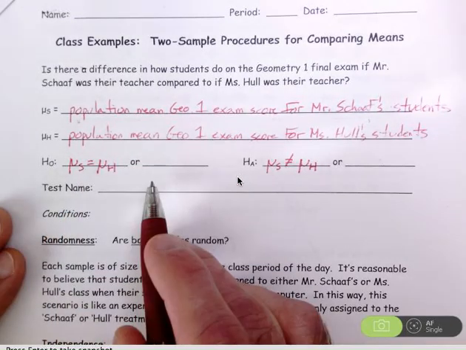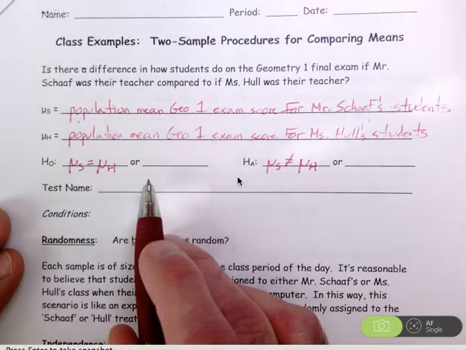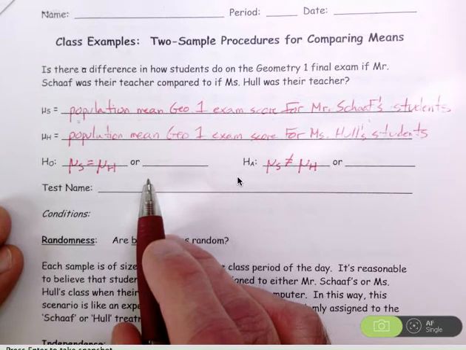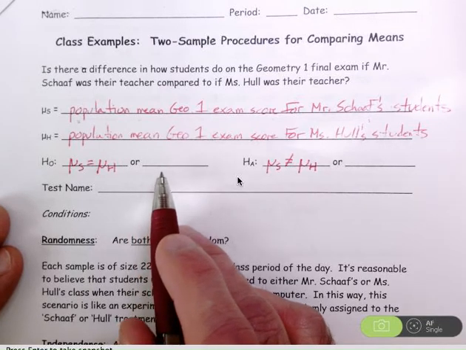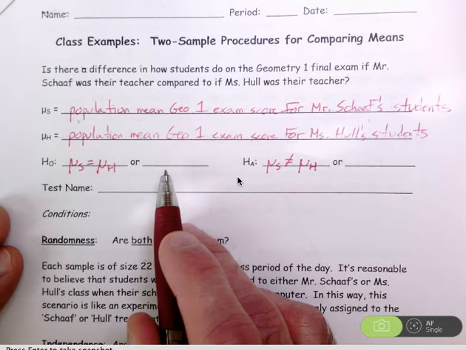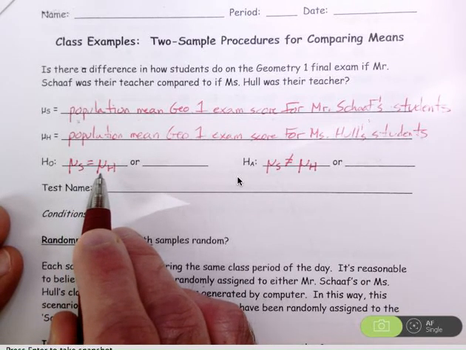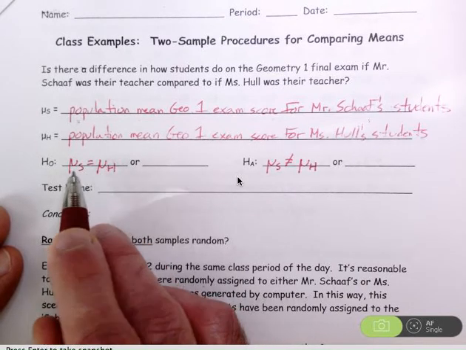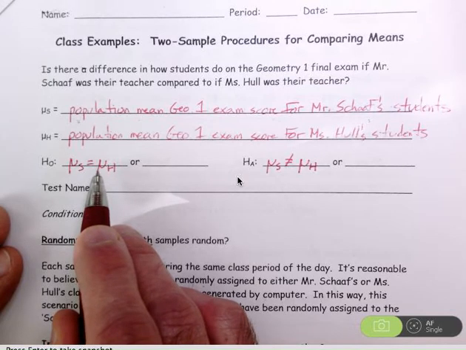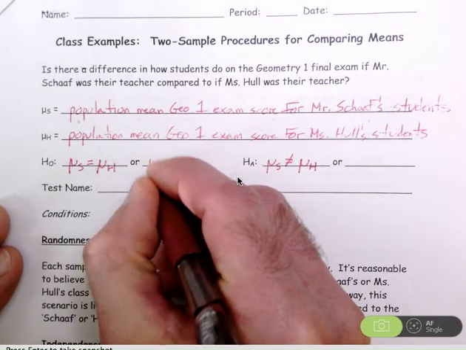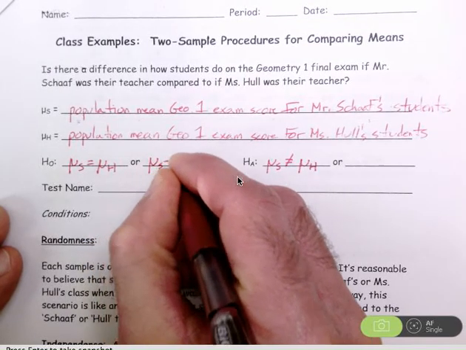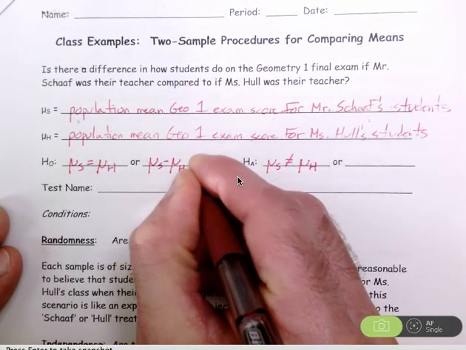Now, when it comes to actually calculating the p-value here, when we're doing this test, we need an actual number for the null hypothesis. So it's best to rearrange this by subtracting, let's say, the mean for Ms. Hull from both sides of this equation. So really what we're saying is the null hypothesis says that the actual difference between these two population means is 0.